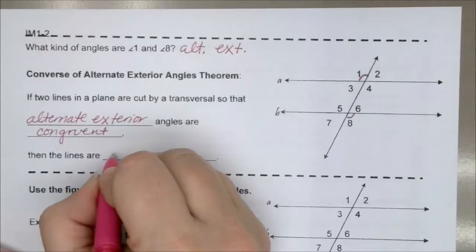That gives me x minus 2 equals 11. Add 2, and I get x equals 13. So if x equals 13, that makes angles 2 and 6 congruent. And if 2 and 6, which are corresponding angles, are congruent, then I can say that line A and line B are parallel. All right.